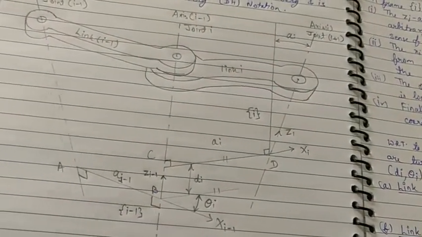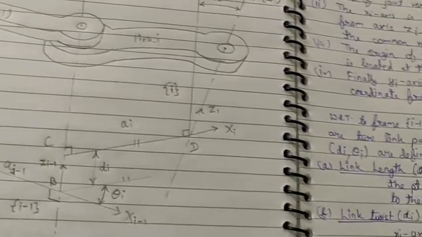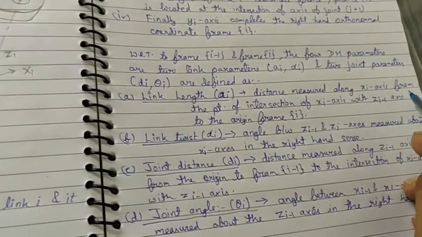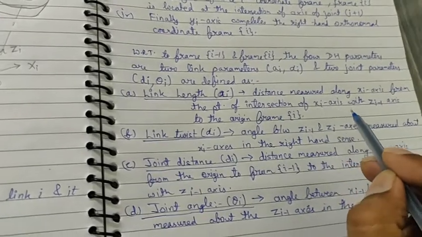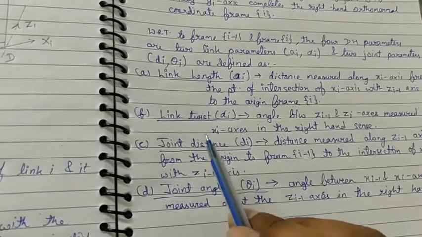This is a_i: the distance measured along the X axis from the point of intersection of X_i with the Z_i-1 axis to the origin of the frame. Next is link twist.